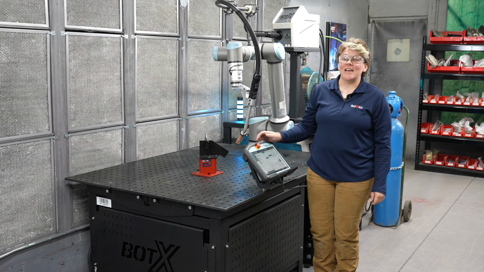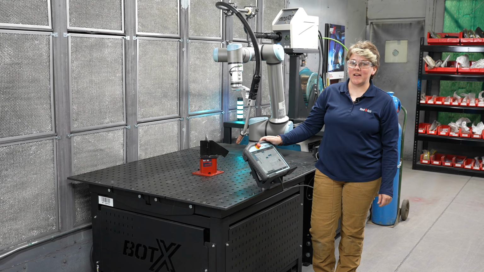And this is how you use the corner function on your BotX XSR.